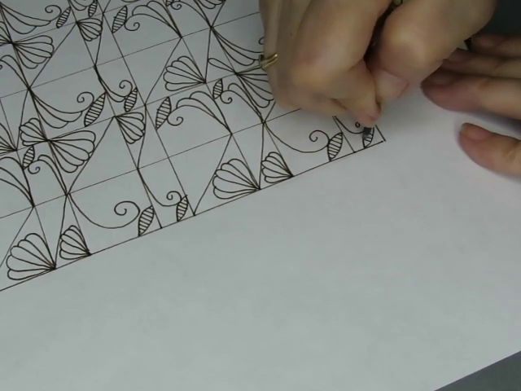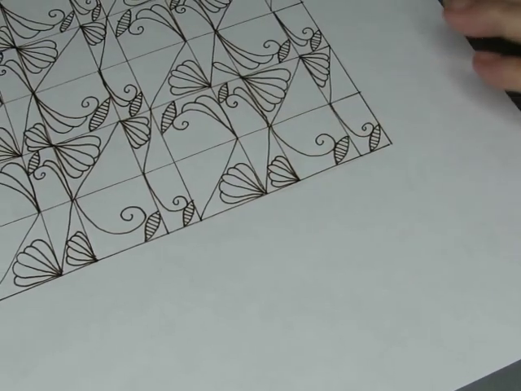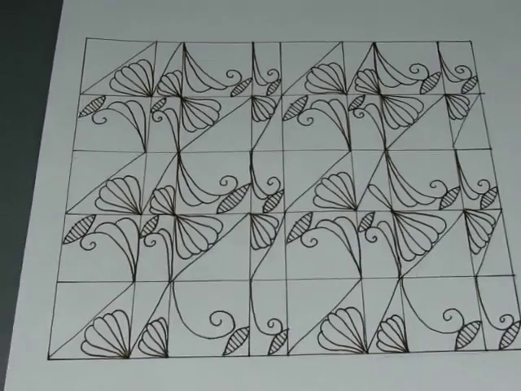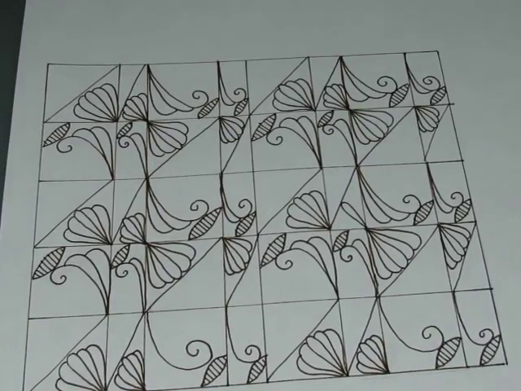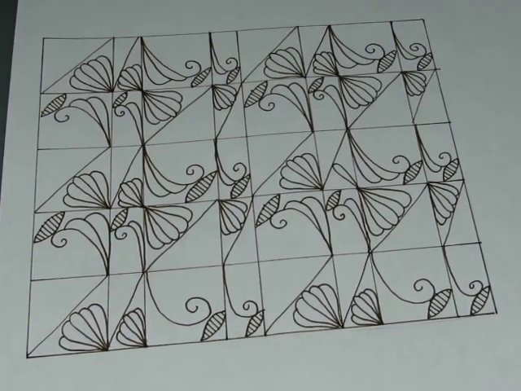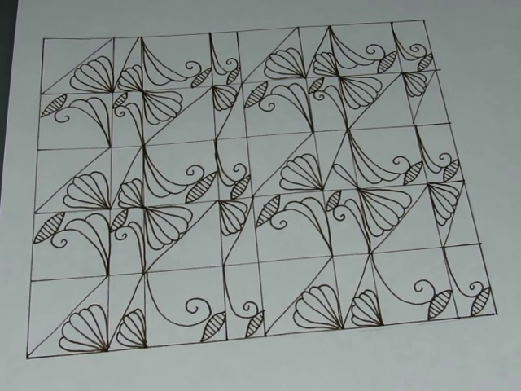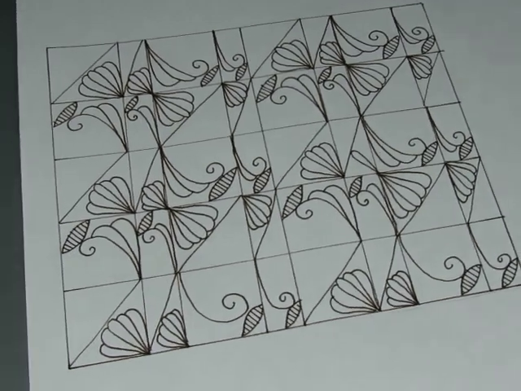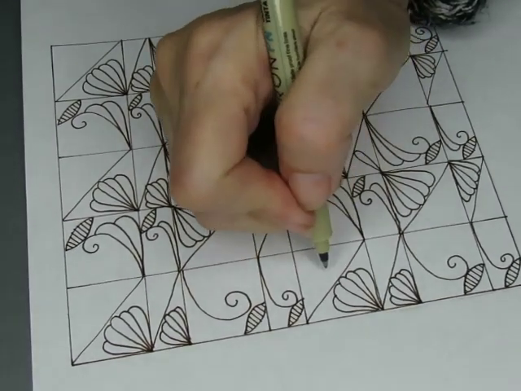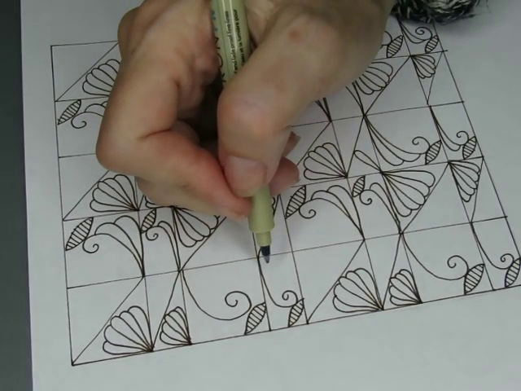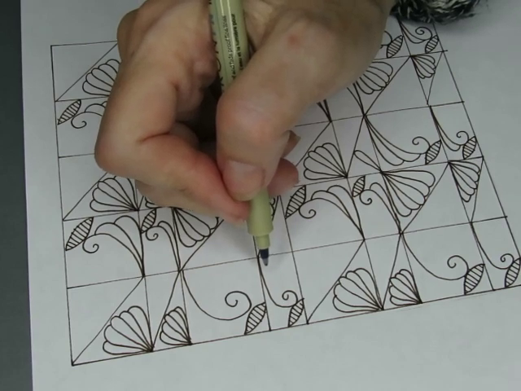I'm not sure where yet. So we're going to stop, take a look at it, and let it speak to us. I'm really feeling like in here I need an element.